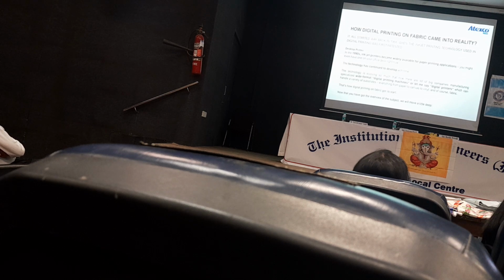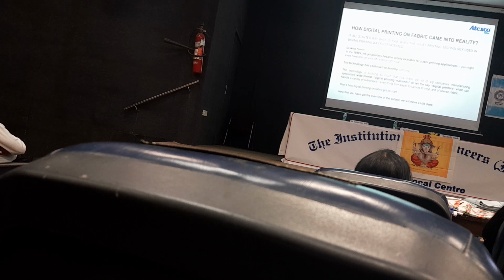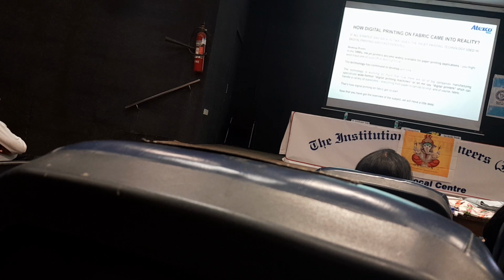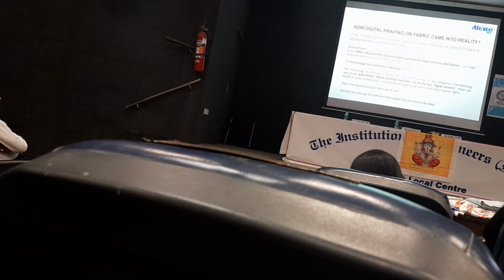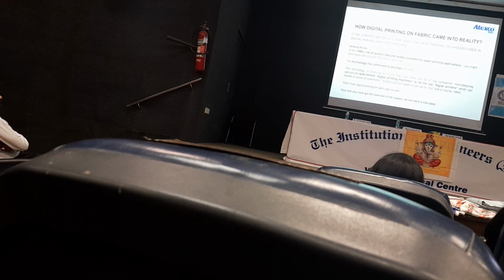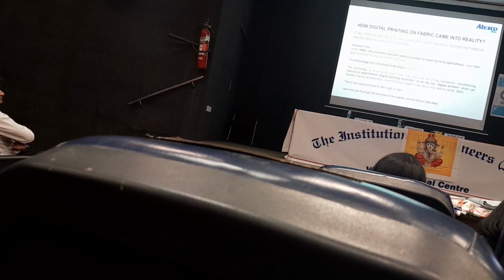Vinyl is used for banners, as you can see; mostly the banners are prepared by vinyl printing. This is a kind of plastic-type fabric, and you can see all banners are made by digital printing in today's scenario. Now the second point is fabric. That's how digital printing on fabric got its start.